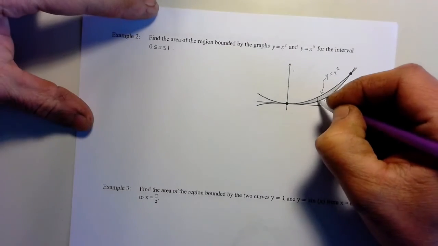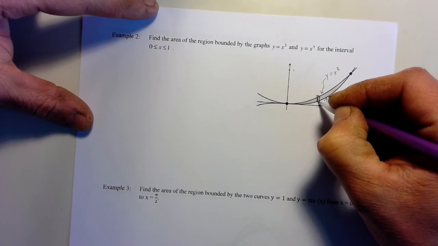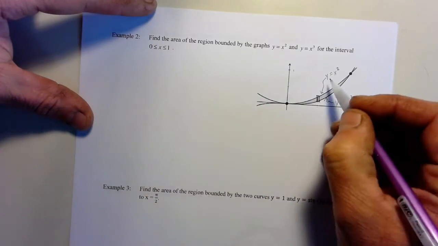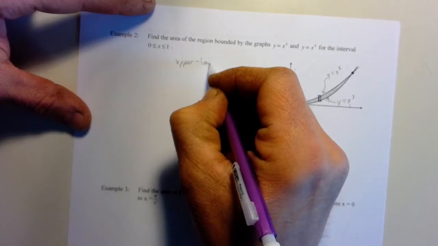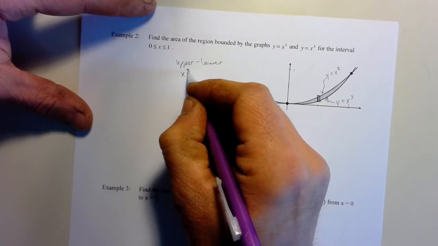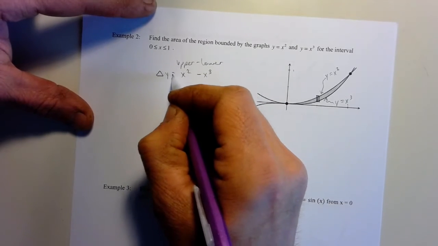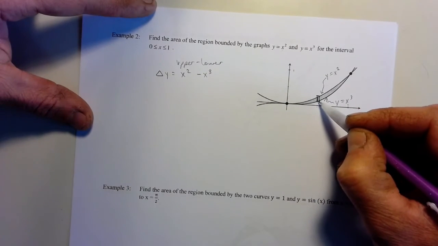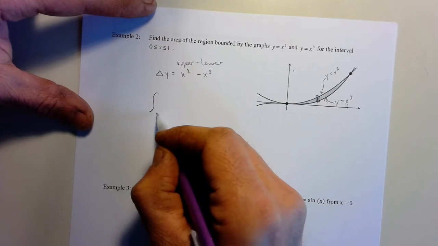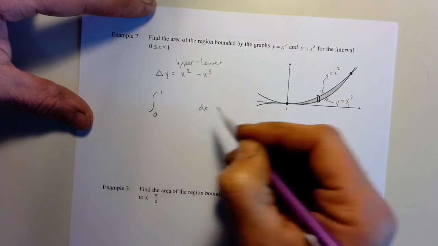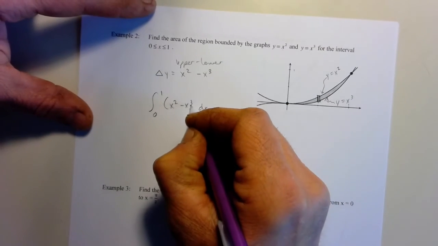My rectangle's going between those two, right? Okay, the height of the rectangle is the change in y, so the change in y is just the upper minus the lower. Upper being the x squared equation, the lower being the x cubed. So that's my change in y. Change in y is the height, right? The difference in y. My delta x is just the incremental change, so I'm going from 0 to 1. dx, right? That's the width, and the height being x squared minus x cubed in all cases.